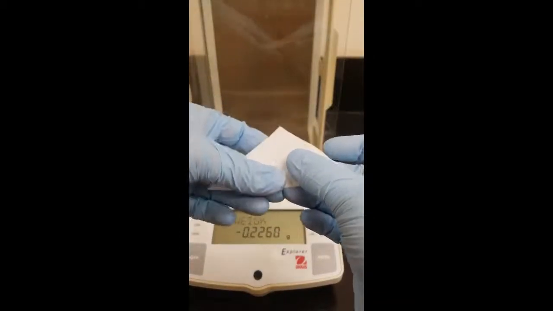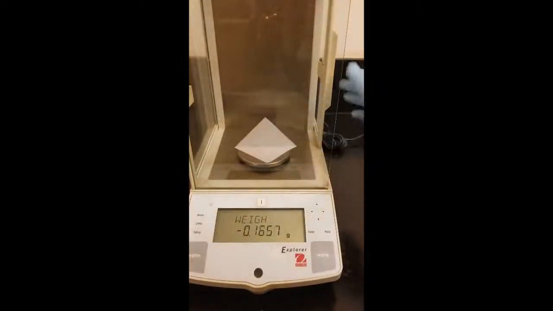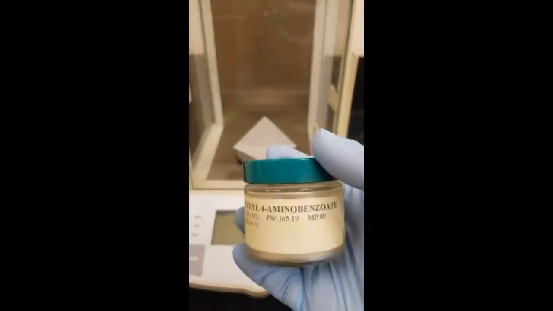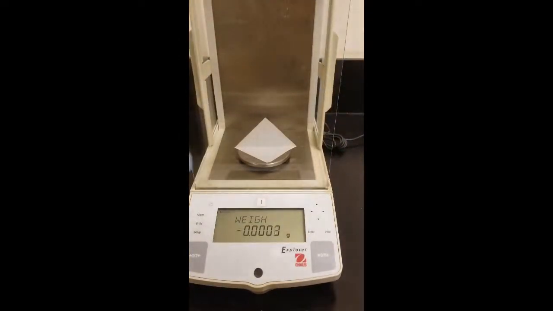Get a separate piece of filter paper, fold it in half. On the scale. That's actually pretty close, huh? Tare. Next up, we're going to add our ethyl 4-aminobenzoate, our base. You can see this kind of looks like table salt, much more granular, white, crystalline powder. Weigh out about 50 milligrams.